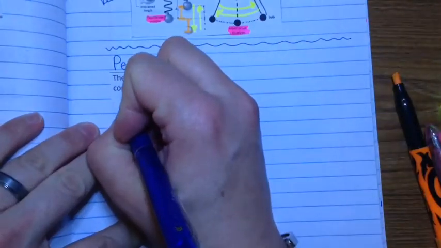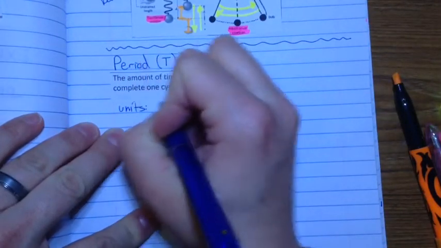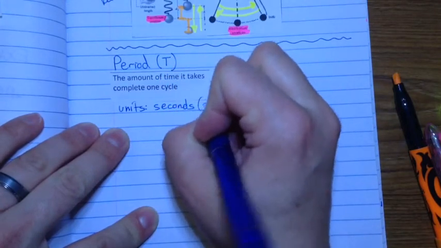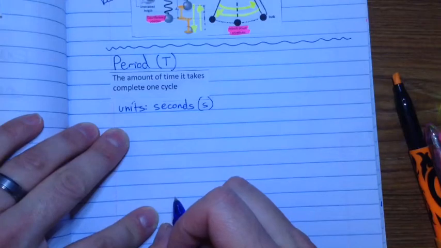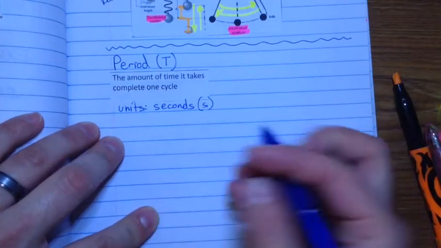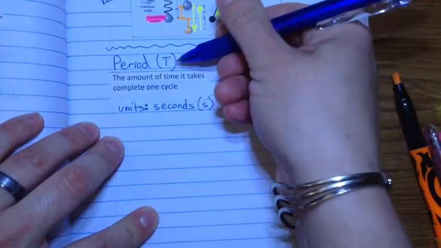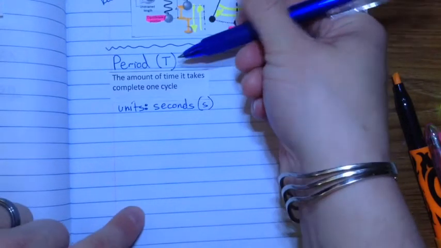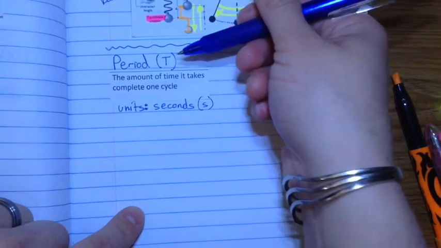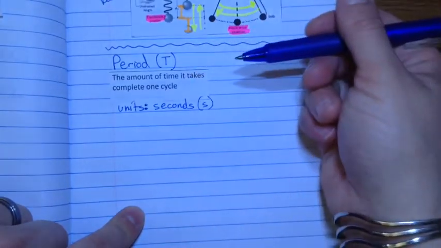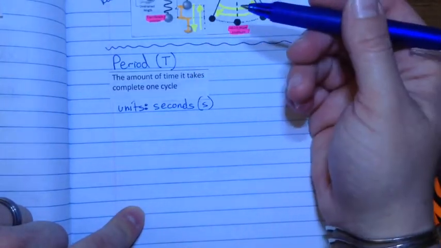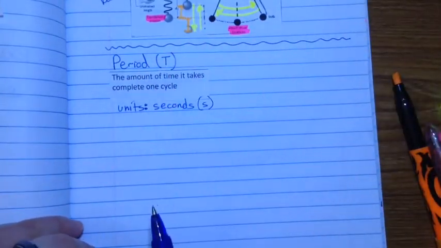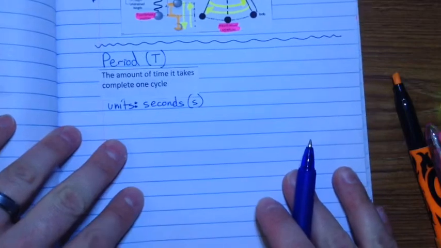So our units of measure for period is seconds. Because we're just counting the time it takes to do something. Okay? So when we've always counted time before, it was always a lowercase t, right? Time, always a lowercase t. This is an uppercase T to emphasize it's the time for one cycle. So we have to make it just a little bit different. So we're not just talking about time in general, we're talking about time for one cycle specifically. That makes an uppercase T. Similar concept.